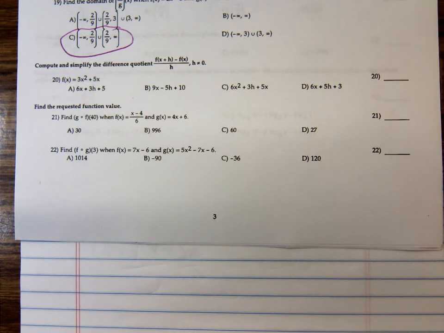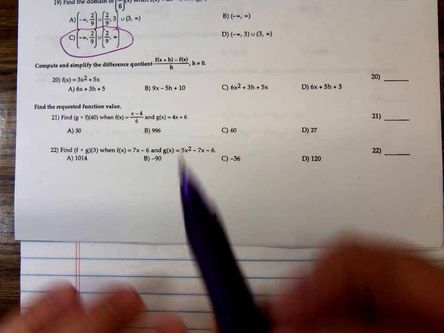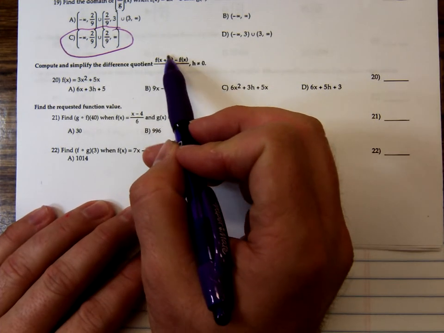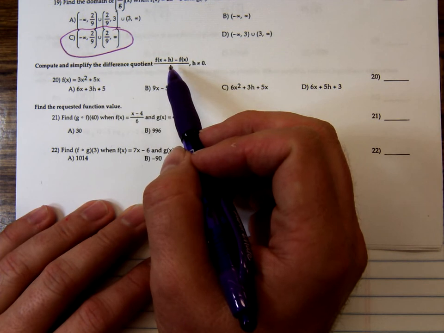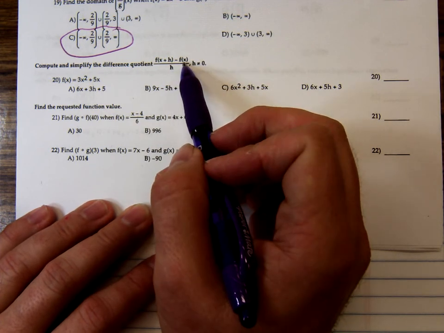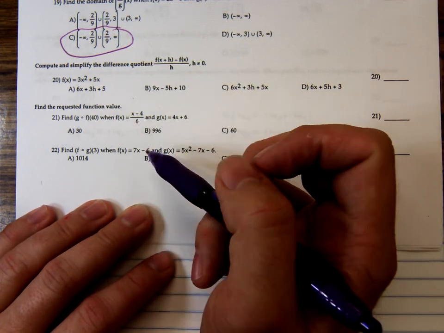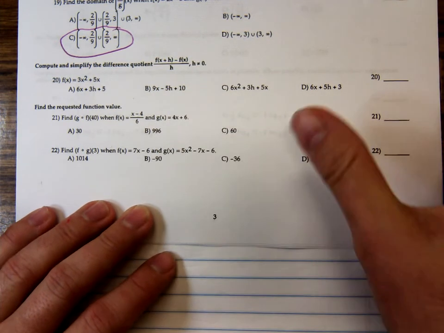Remember when we were simplifying these in class, I would break the process into 3 steps. So that's what I'm going to do. The first thing I'll do is just evaluate f of x plus h. For polynomial functions, that's the long part. Then I'll subtract off the original function f of x. The third step will be to perform the division by h.